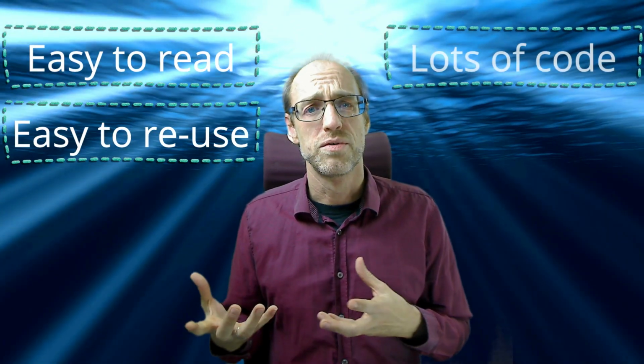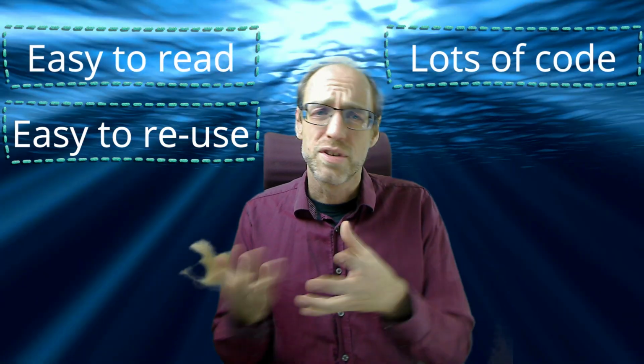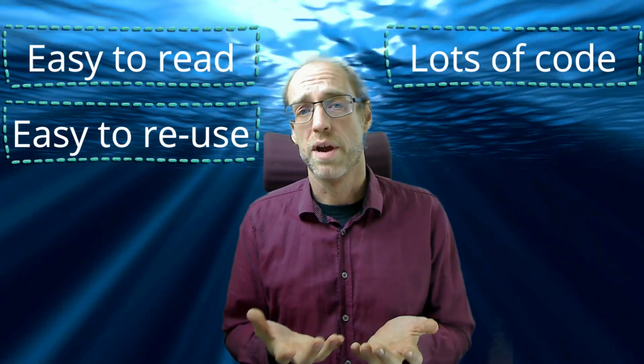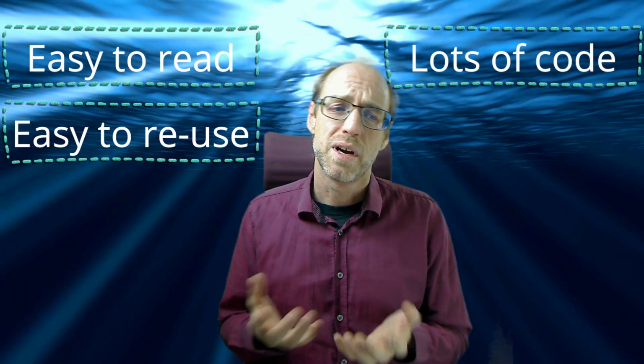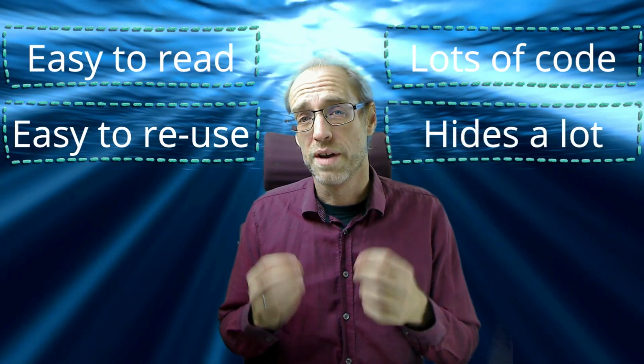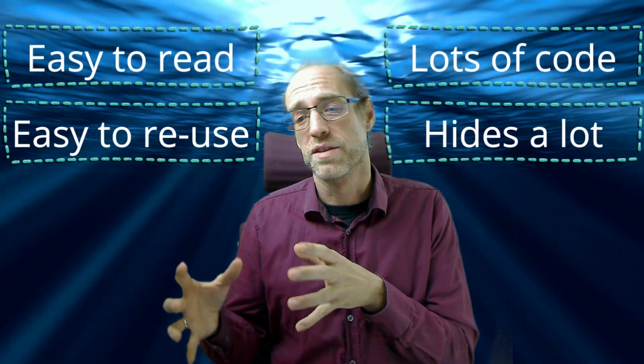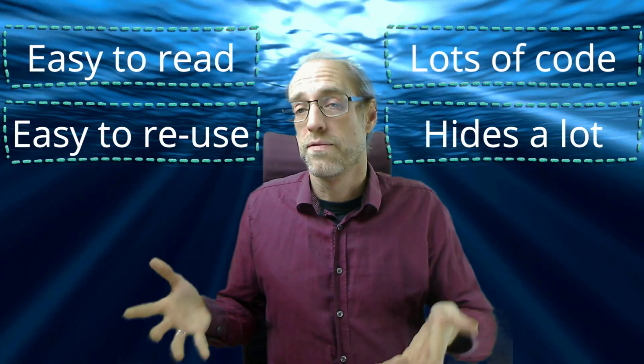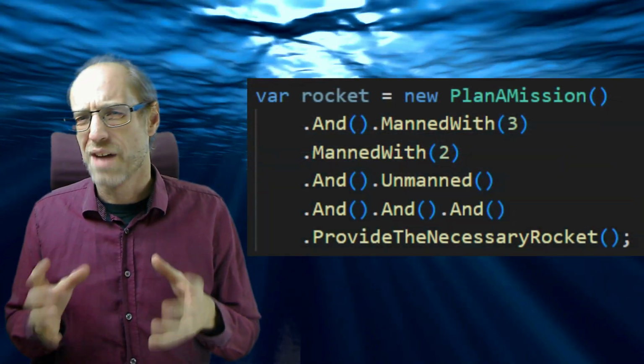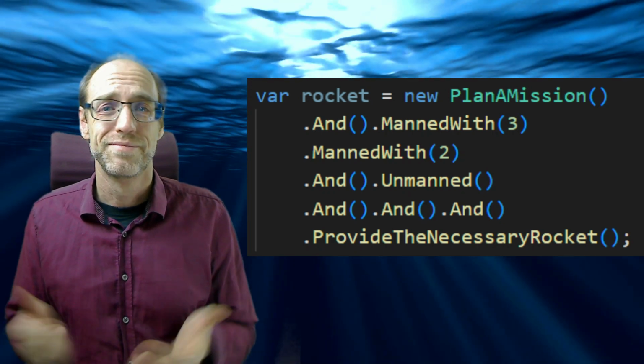On the downside, however, we have a lot of additional code. Doing that for every single object certainly isn't going to pay off. Sometimes it can also be a problem that you're hiding too many details behind these fancy readable method names, and readers don't find what they were looking for initially. Also, without investing more effort, you could end up with really bad pieces of code like this.